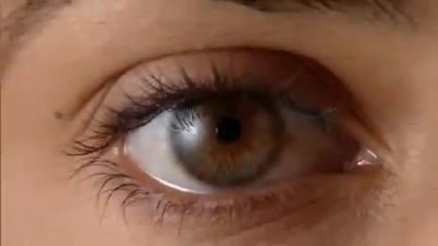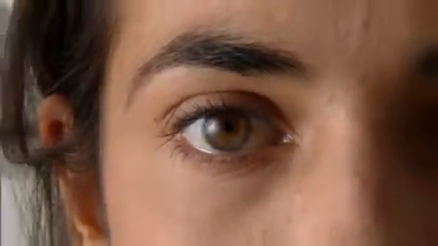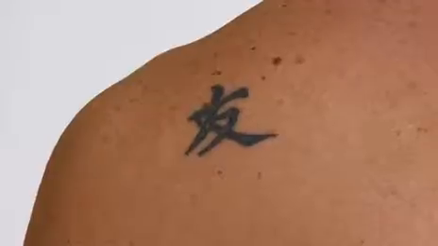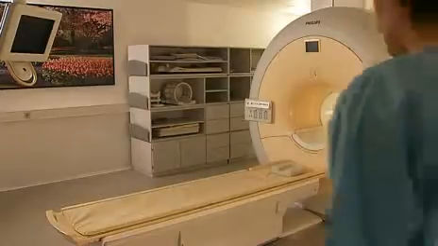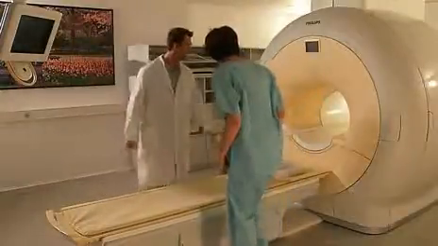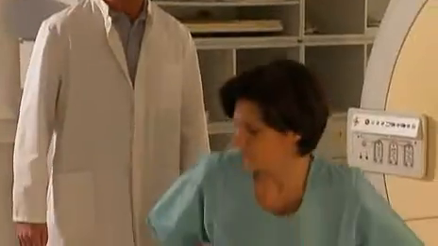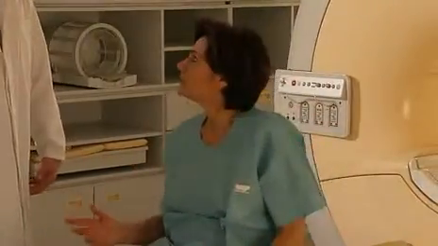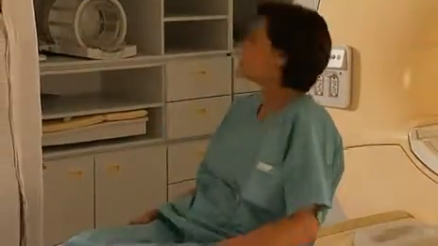Even makeup and tattoos can contain ferromagnetic material. Remove all makeup and be alert to the possibility of irritation in tattoos. Ensure that patients wear hospital gowns without metallic fasteners. Patients' ordinary clothing can contain magnetic objects or threads that may pose a hazard in the MR environment.